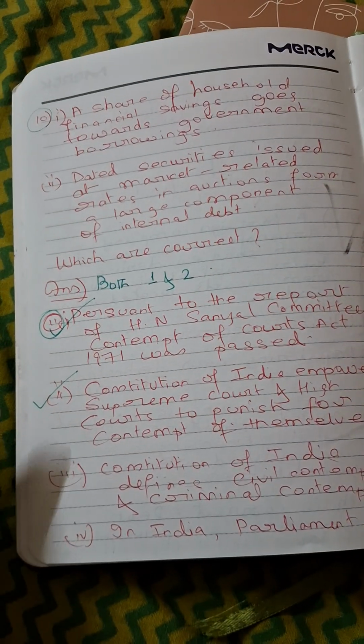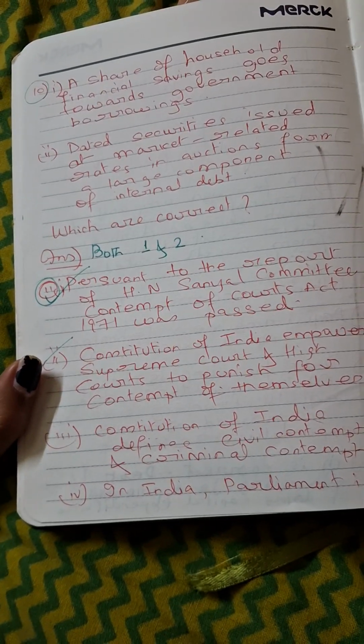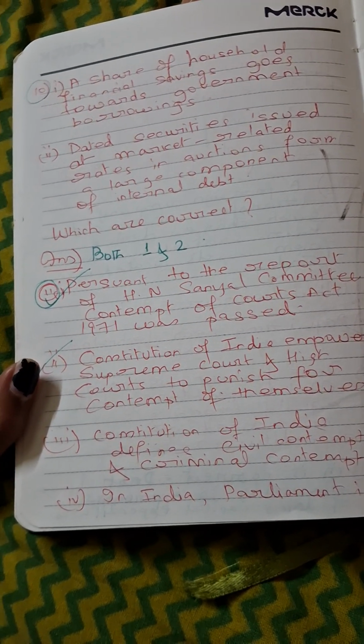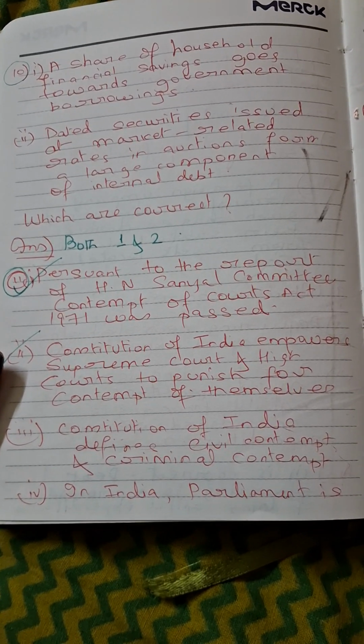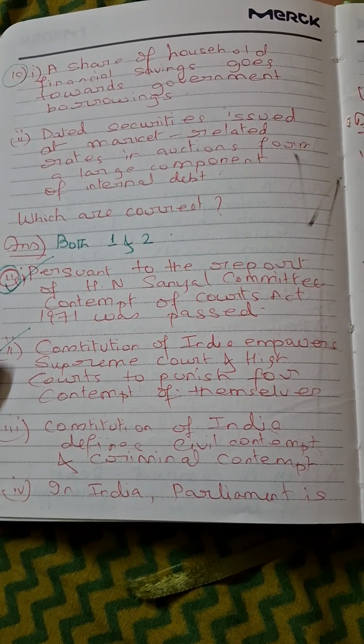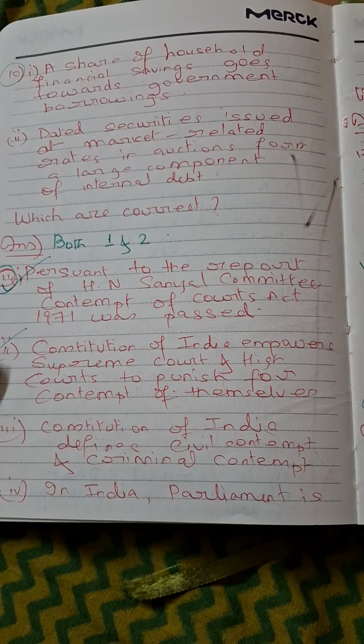A share of household financial saving goes towards government borrowings. Dated securities issued at market-related rates and auctions form a large component of internal debt. Which of the statements are correct? Both 1 and 2 are correct.